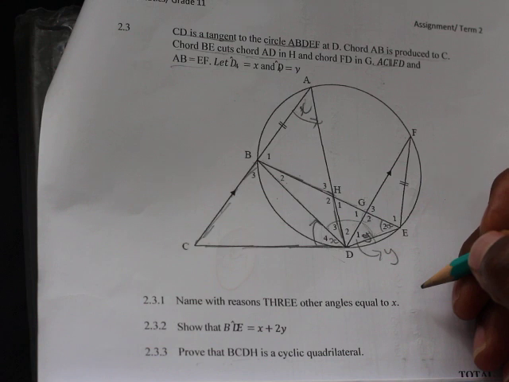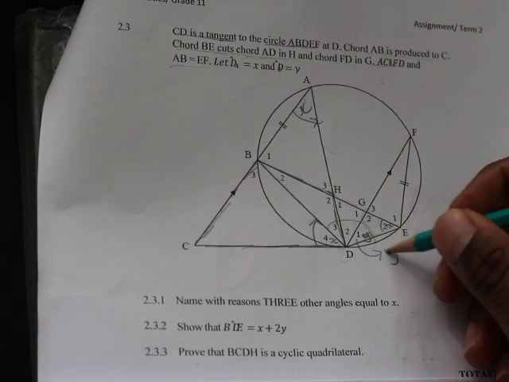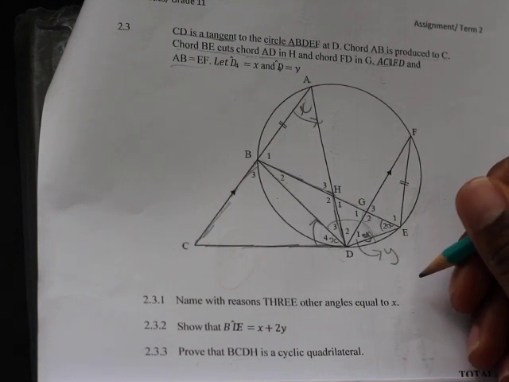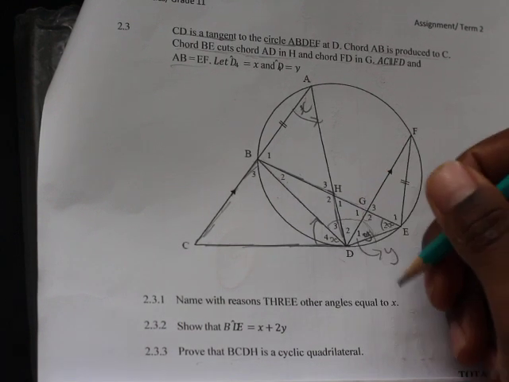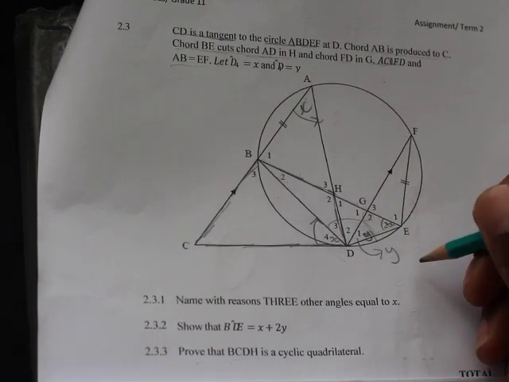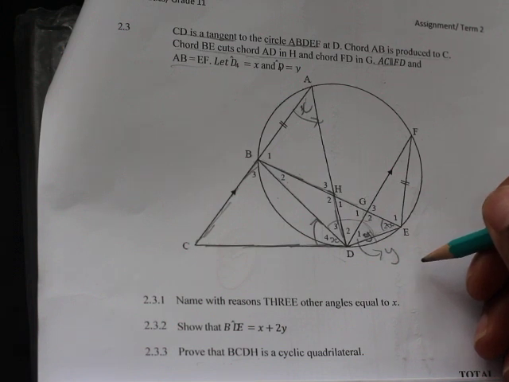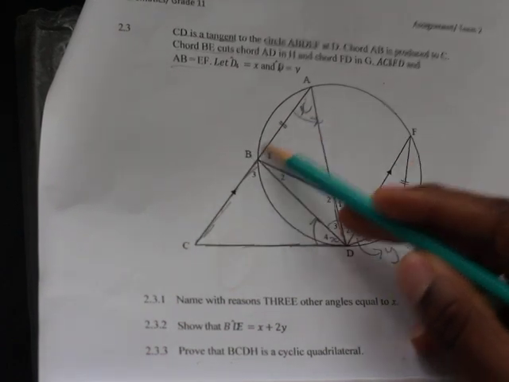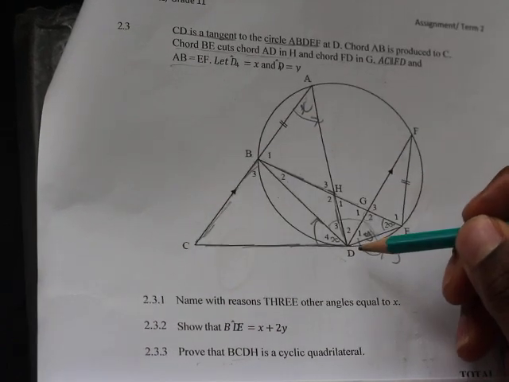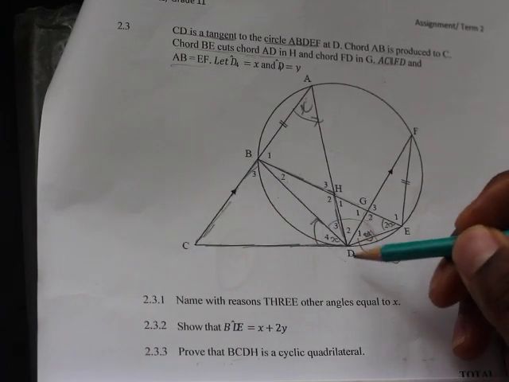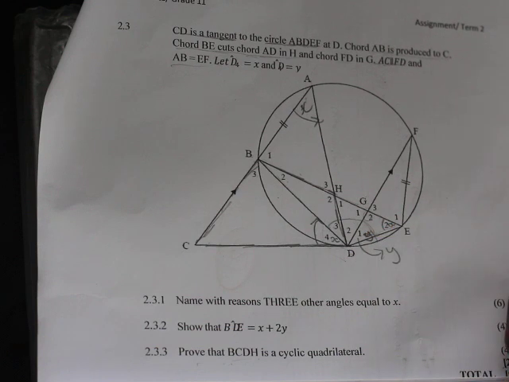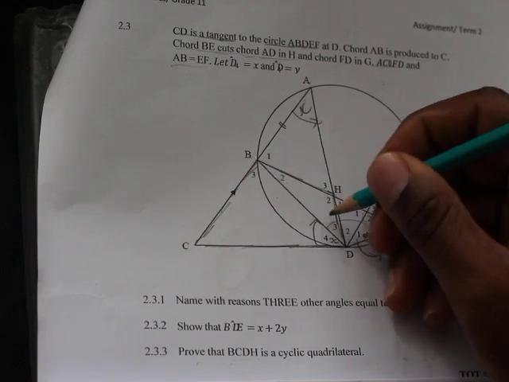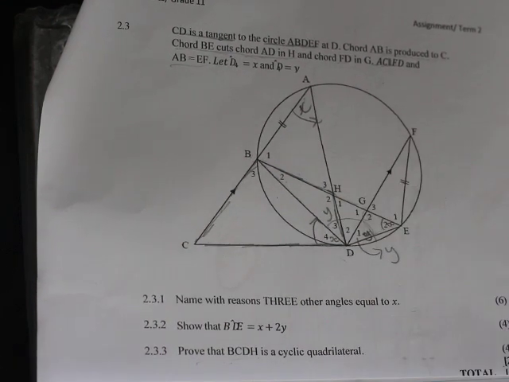Do you understand? D1 is equal to D3, because D1 and D3 are subtended by equal chords. Chord FE is equal to chord AB, and they both subtend D3 and D1, so those two angles are equal. So D3 is y.